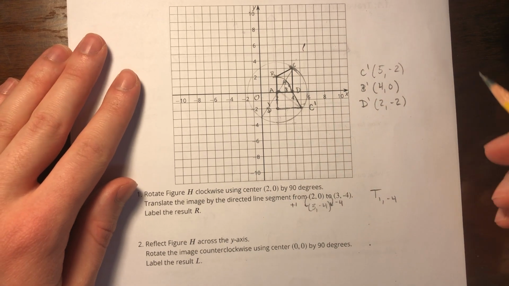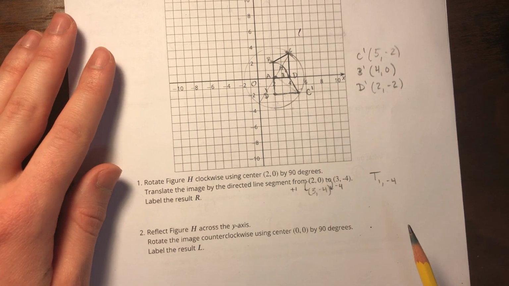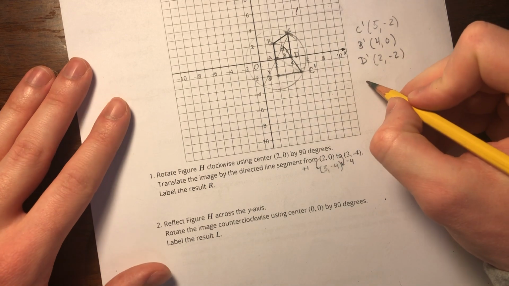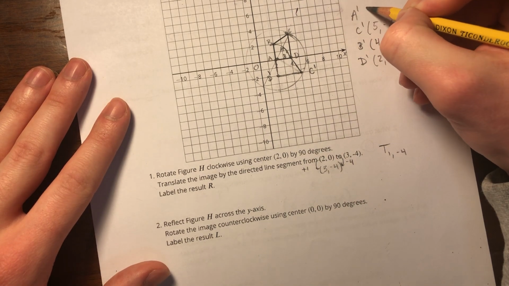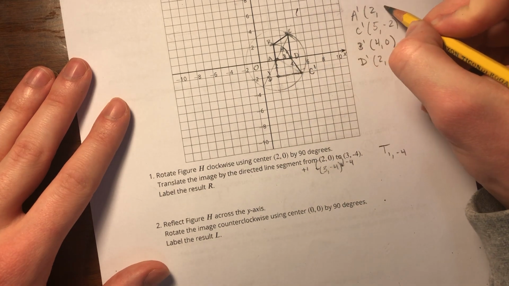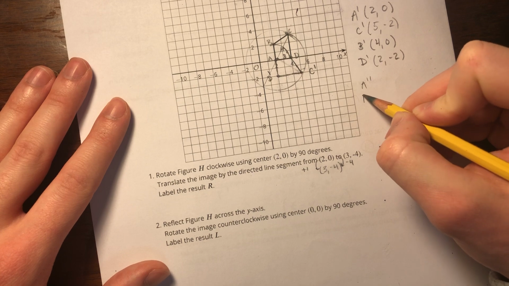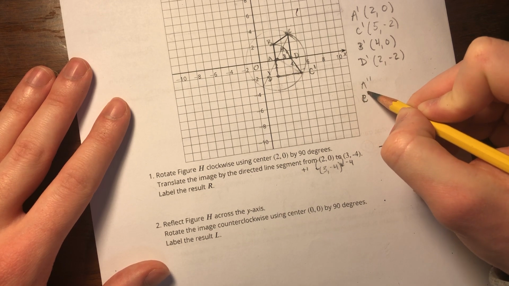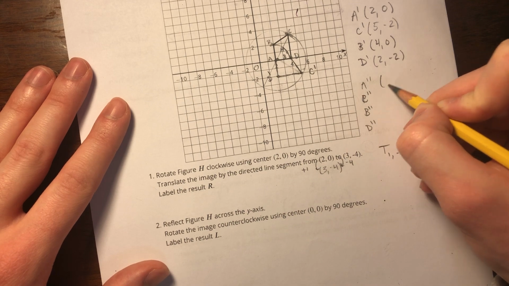Now I have to use this translation to get to my final, because we're doing multiple transformations. So I'm going to write out all my coordinates. A prime actually stayed the same, so that was at 2, 0. Now I'm going to write A double prime. I'll do it in the same order: C double prime, B double prime, and D double prime.